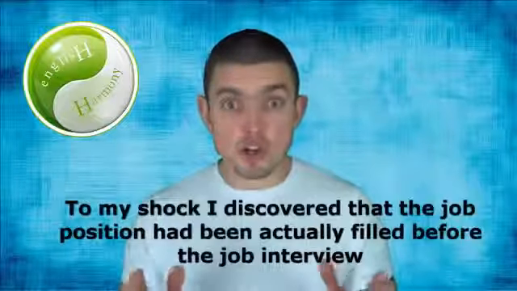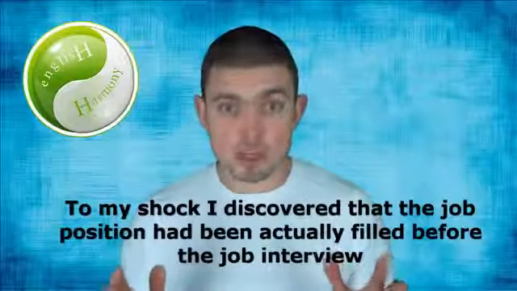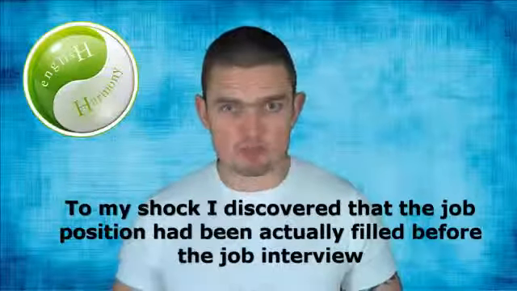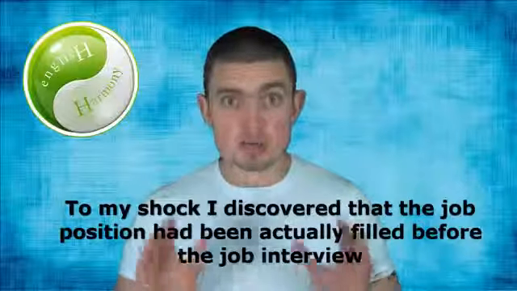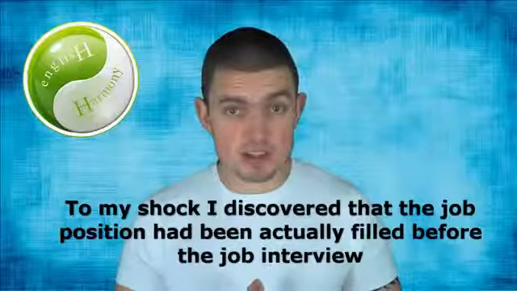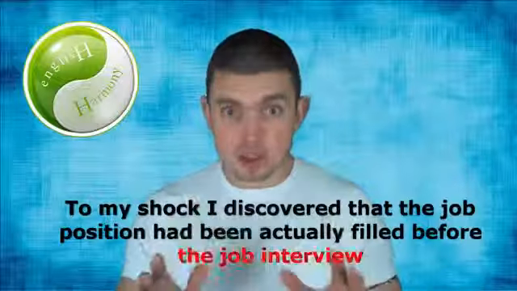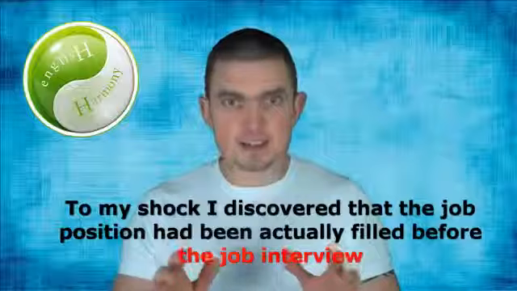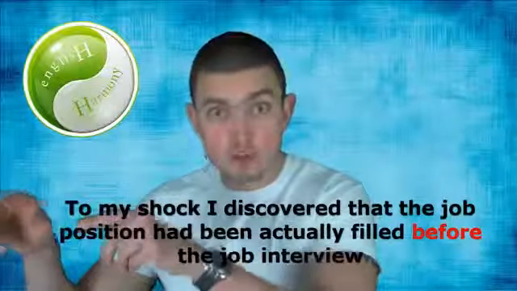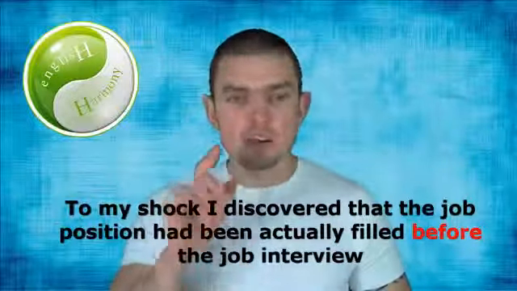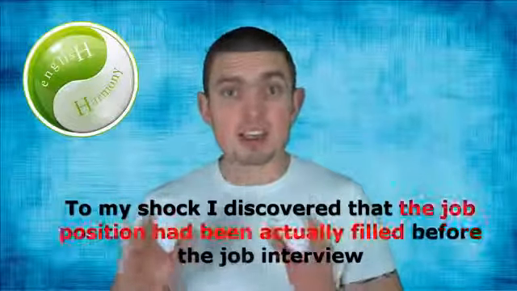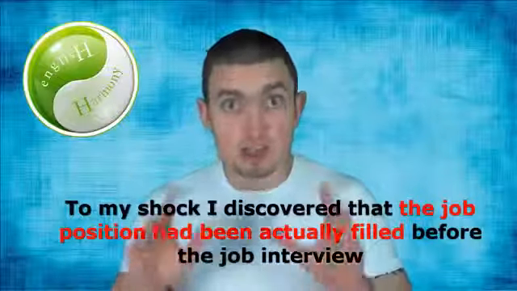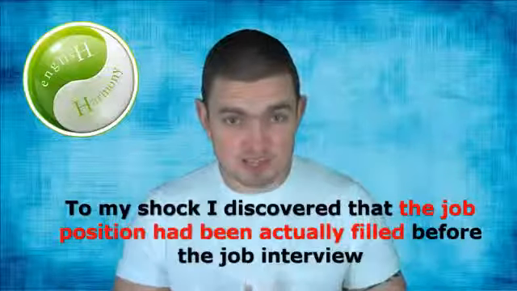Another example. To my shock, I discovered that the job position had been actually filled before the job interview. Here you can see all three signs of a sentence that demands the past perfect tense to be used. First of all, the action, the job interview, takes place in the past, obviously, right? Secondly, there's something that happened even before the job interview took place. Thirdly, this something is a complete action. So, had combined with the past participle will explain your point most precisely.